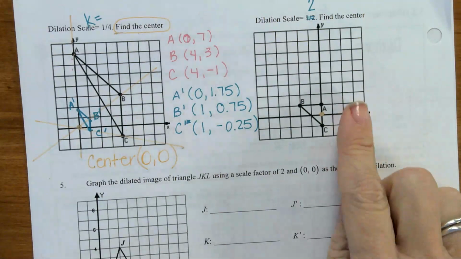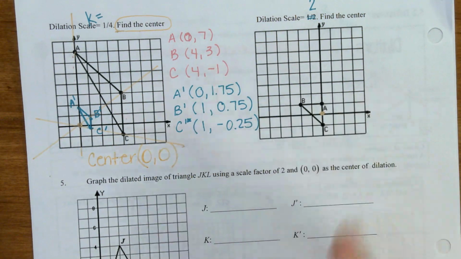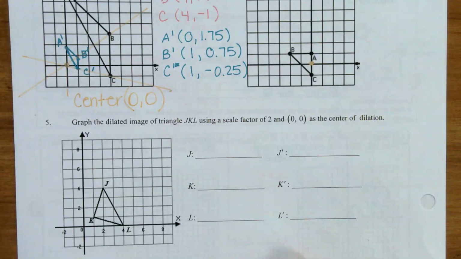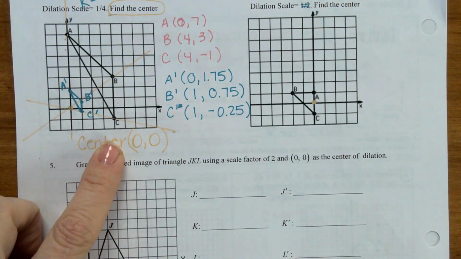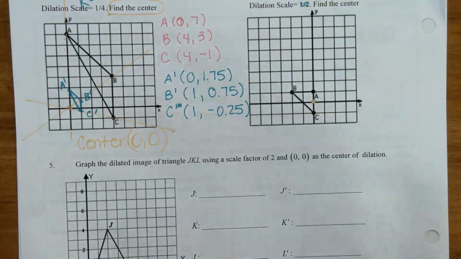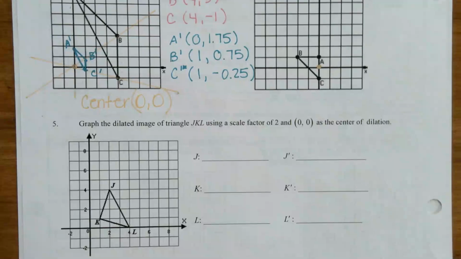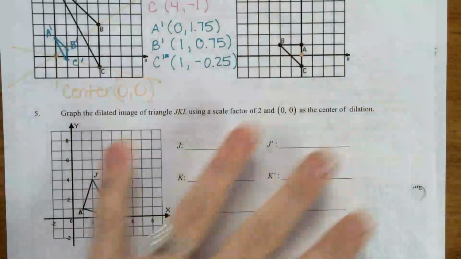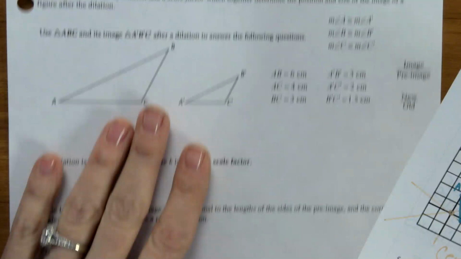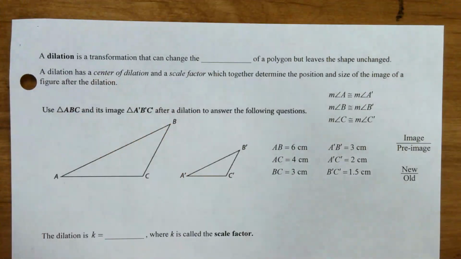We could do the same thing over here. I think we don't need to. I think doing that once is enough. Let's go. These are kind of all the same. So let's go to the next page.